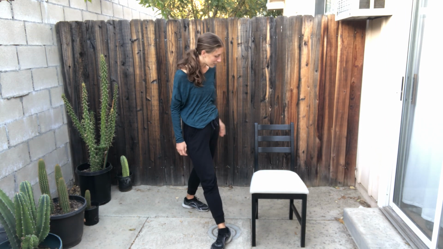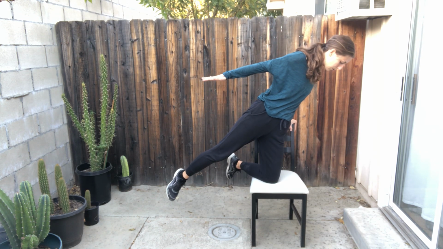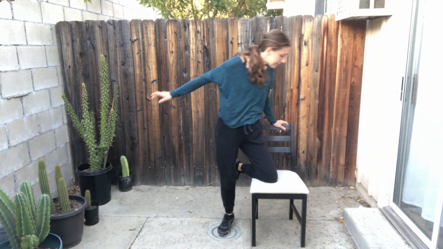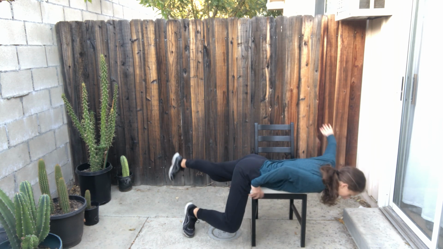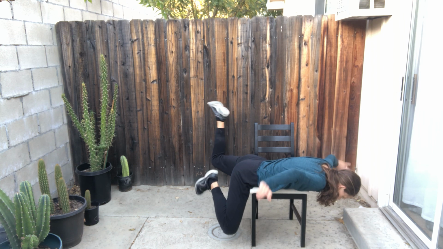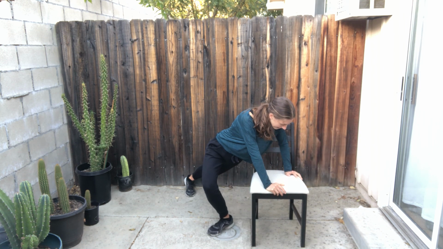Okay, cool. Let's put it together. Body part number 1, heavy and then light. Body part number 2, heavy and then light. Okay, here we go. Heavy, 2, 3, 4. Light, 2, 3, 4. Heavy, 2, 3, 4. Light, 2, 3, 4.